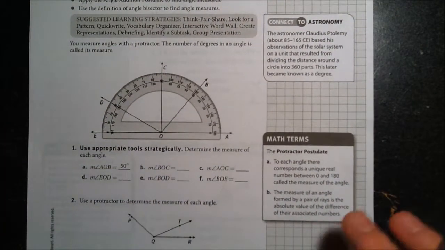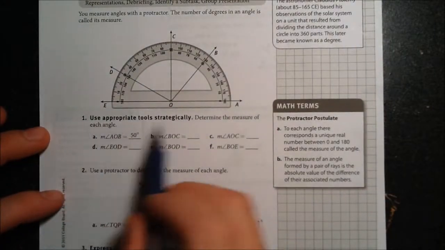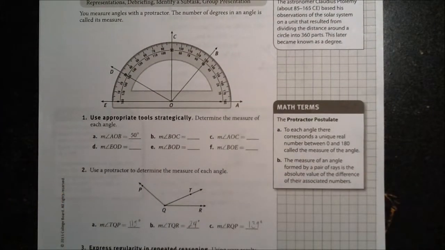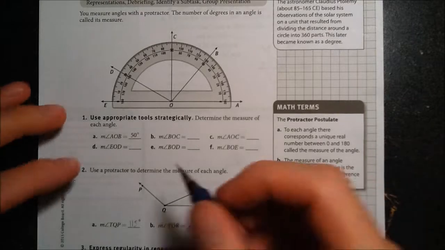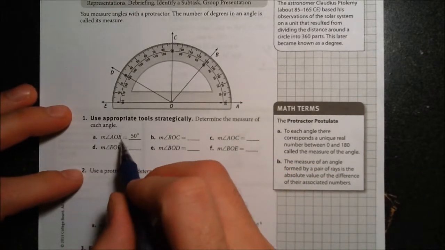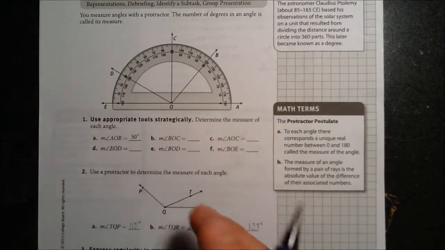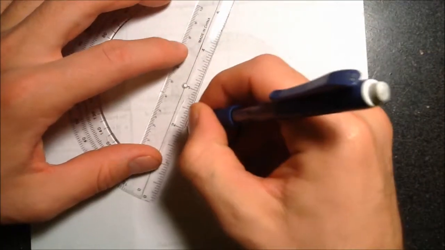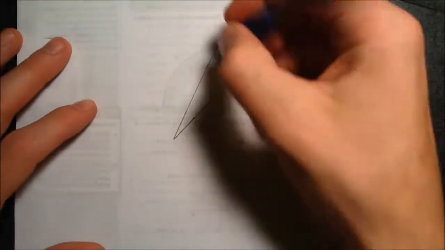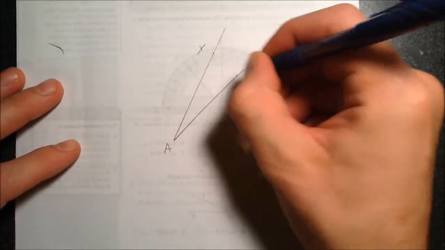We're talking about angles. So here for item 1, it asks us to determine the measure of each angle. So for part A, it gave us that we're supposed to find the measure of angle AOB. Quick review about angles and the appropriate notation. If I had some angle, let's call it angle XAZ.